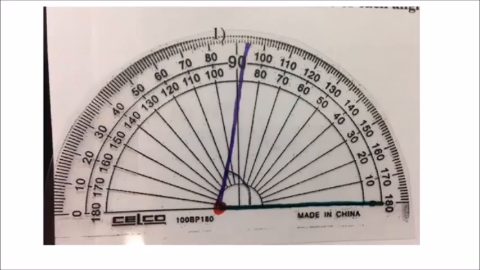Here we have a picture of a protractor on top of an angle. The green here is a ray of the angle. The dot here is the vertex, and the purple is another ray. This angle is not lined up with the protractor correctly. One part of it is correct. What part is lined up correctly? Well, if you look here, the ray of the angle, or the arm of the angle, is lined up with the baseline correctly. What is not correct about how this angle is lined up?